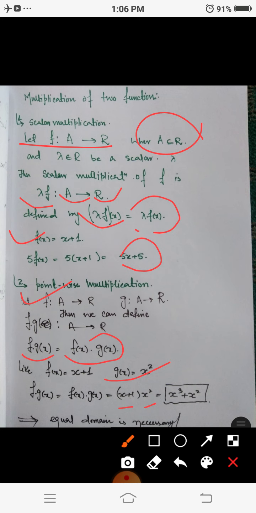In multiplication, subtraction, and addition of two functions, equality of domains is a must. If the domains of two functions, or three functions, or n functions are equal, we can define their sum, their subtraction, or their multiplication. But if domains are unequal, we cannot define these operations, or this algebra is not well defined.